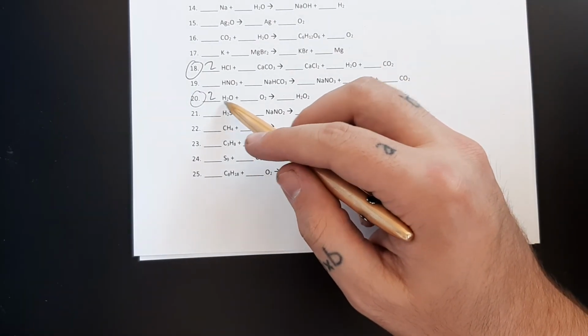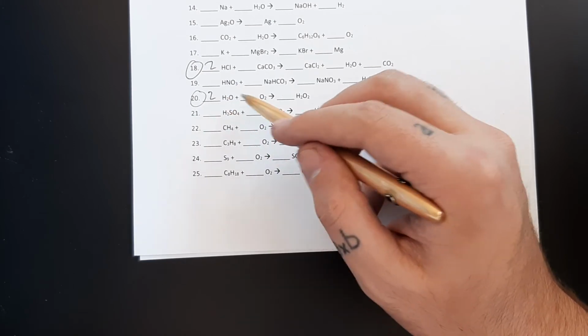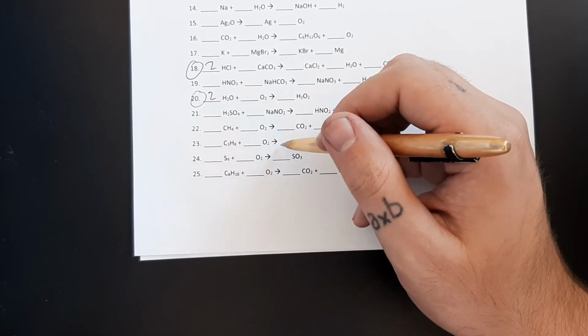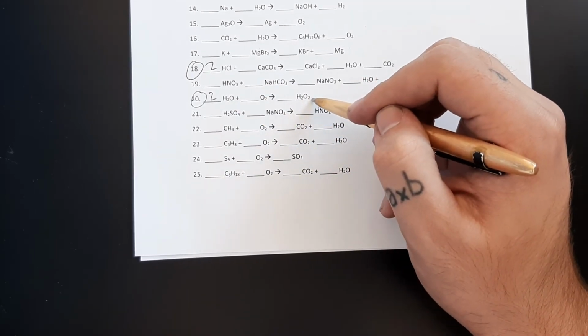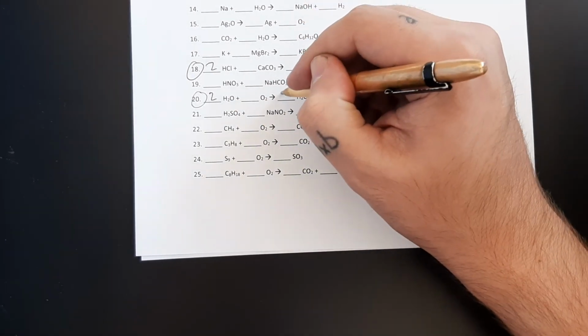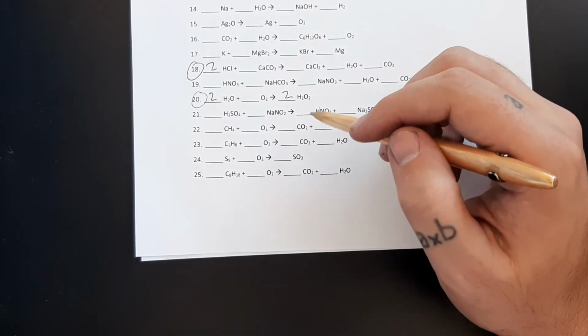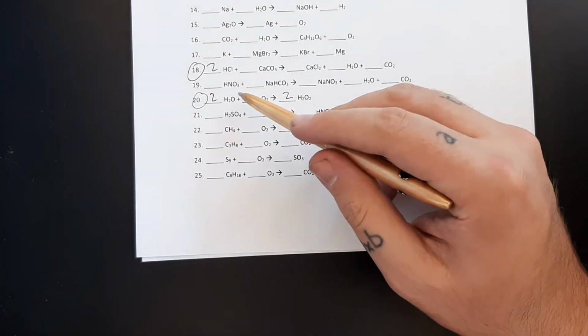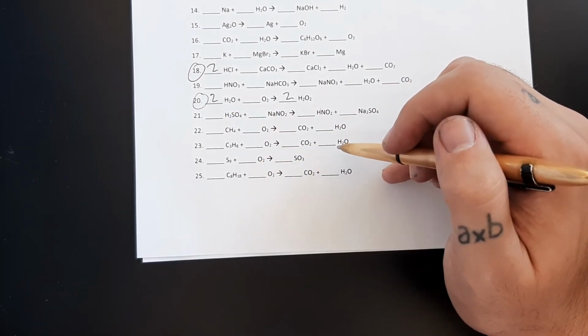Now if I look at all my oxygens, I've got 2, another 2, I've got 4 oxygens on this side, which is an even number, and I can work with that. So I've got 4 oxygens over here. If I wanted 4 oxygens over here, well, I've already got 2, so I'm just going to multiply by 2. So I've got 4 oxygens on the left, 4 oxygens on the right, and then looking at my hydrogens, 2 times 2, so 4 hydrogens over here, and 2 times 2, 4 hydrogens over there.